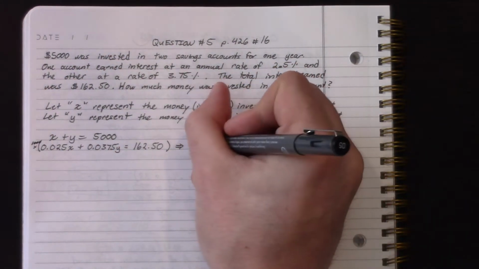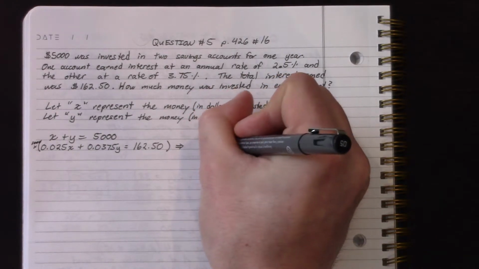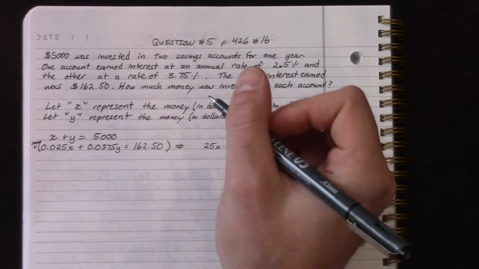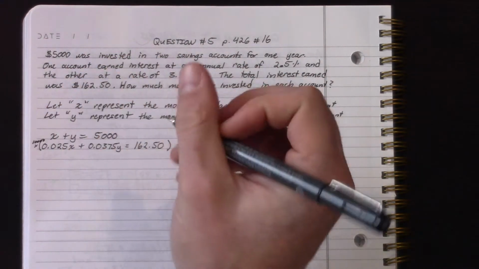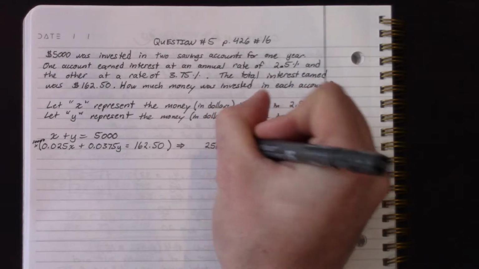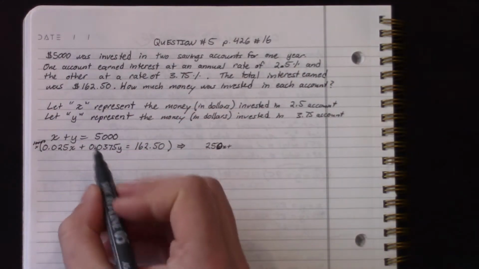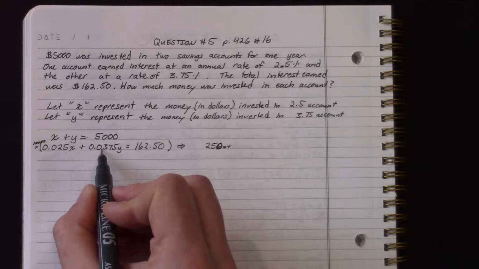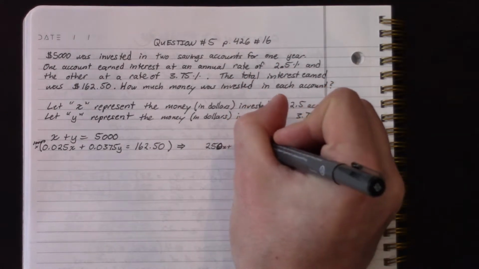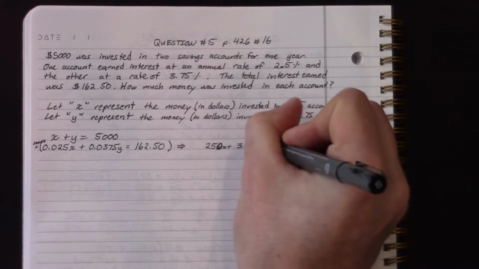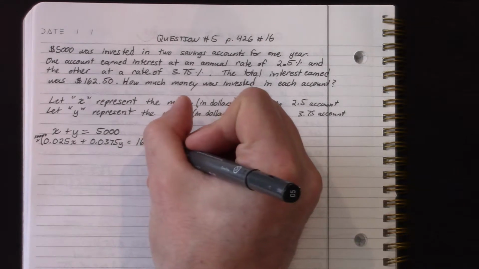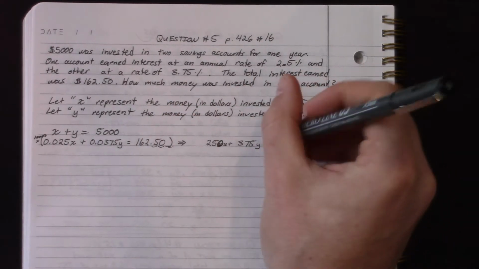And this becomes 25x plus 1, 2, 3. Ooh, no, I want to multiply it by 10,000. 250x plus 1, 2, 3, 4. Yep. 375y. Now I got to multiply this one by 10,000. So I'm moving this decimal over 1, 2, 3, 4. So 2 more zeros than what it currently has.